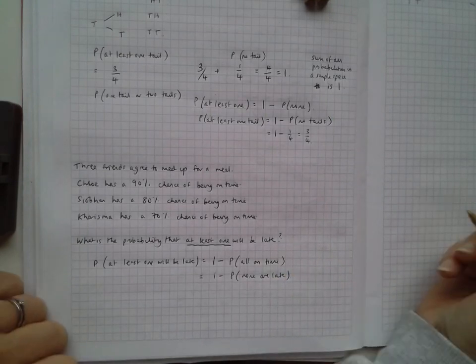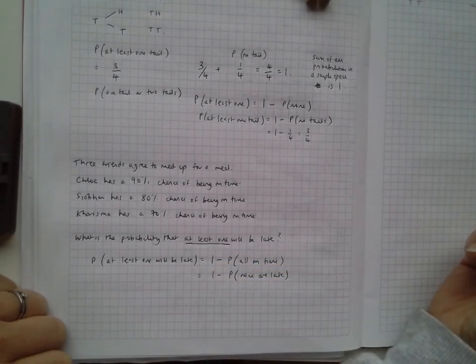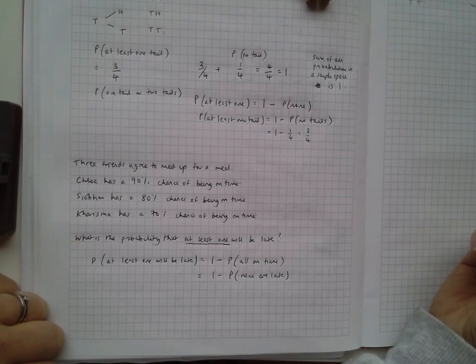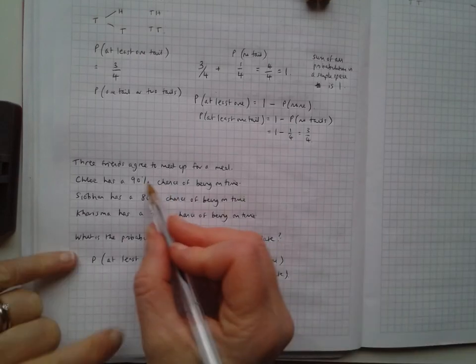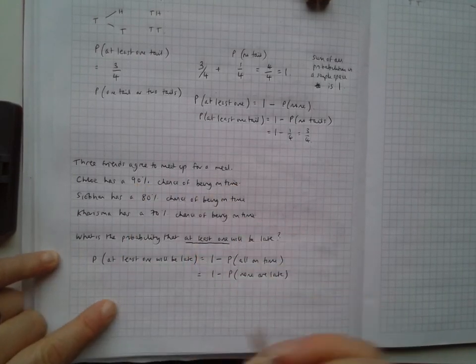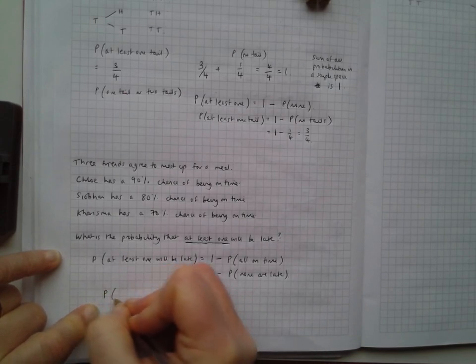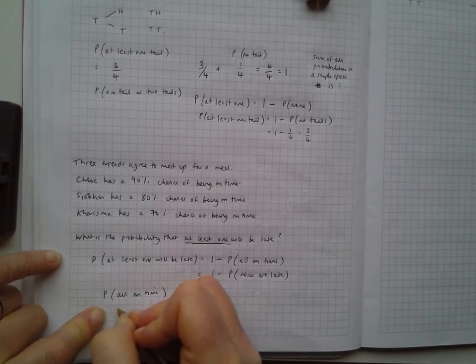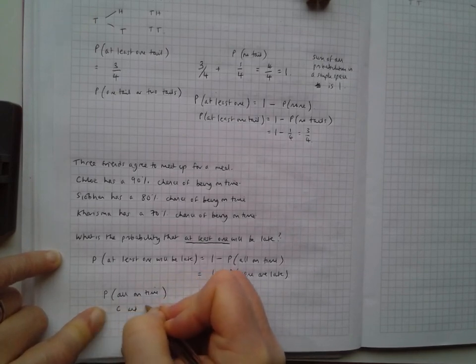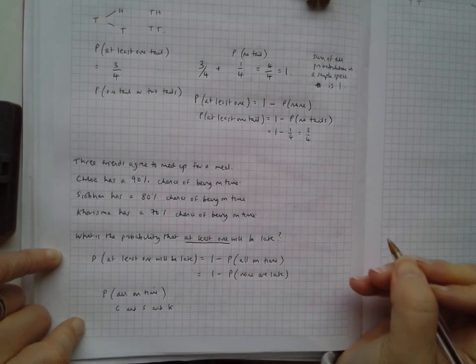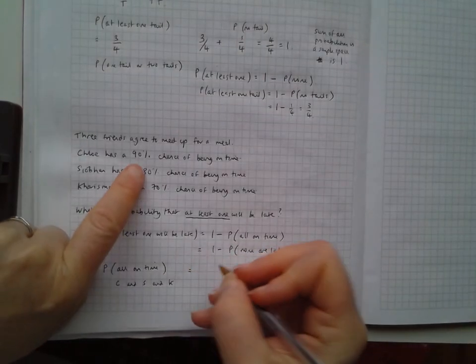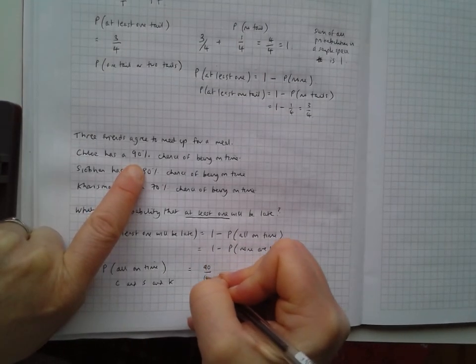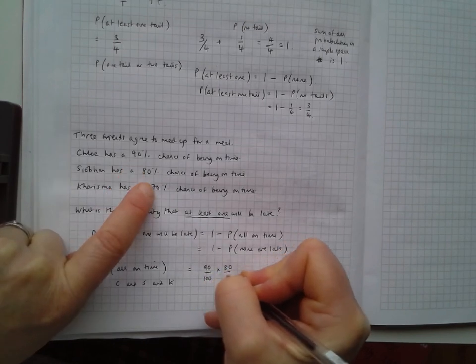2 different ways of looking at that question. The probability that at least one will be late is 1 minus the probability that all are on time, or 1 minus the probability that none are late. So the probability that all are on time means that Chloe is on time, and Siobhan and Charisma are all on time. So what's that? That's 90% times 80% times 70%.